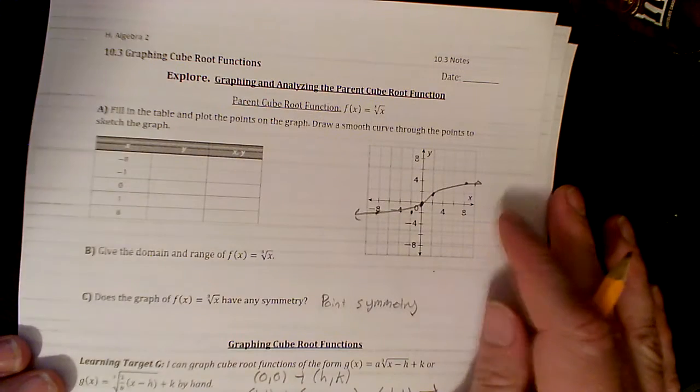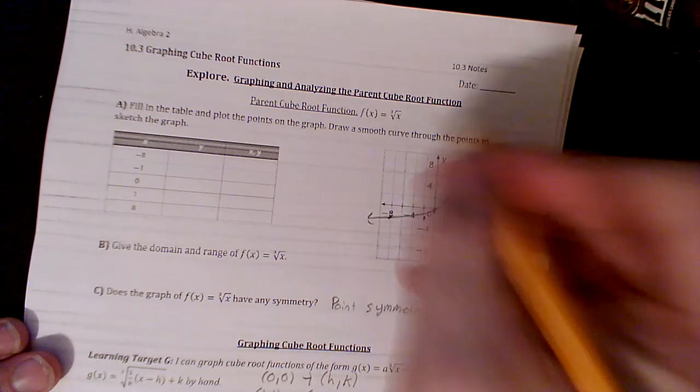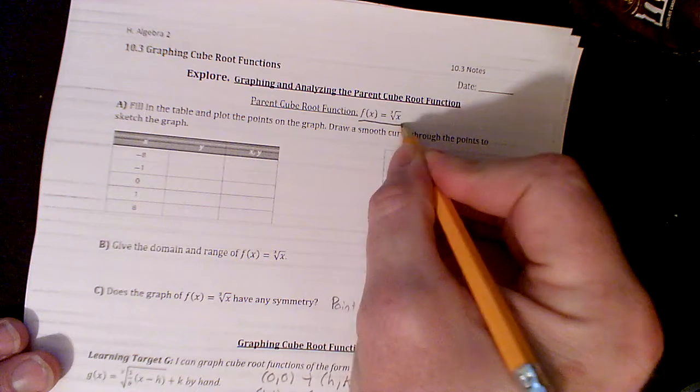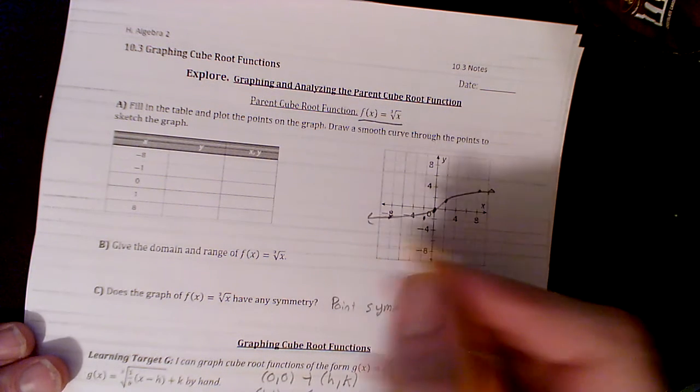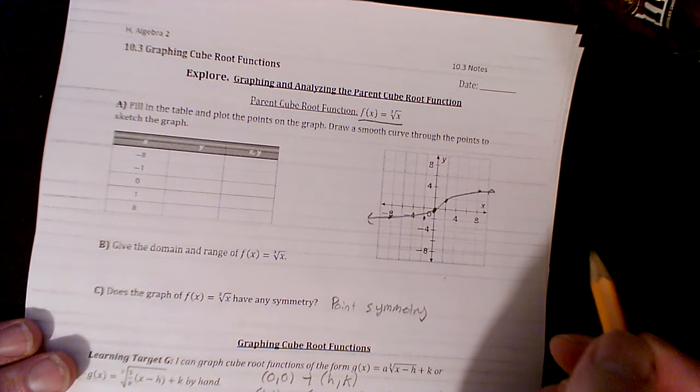Alright, this guy's just a little bit harder than the last one. Not incredibly hard. We're going to look at this cube root function. And one of the things that can change with a cube root function is, well, you can get the cube root of a negative number.